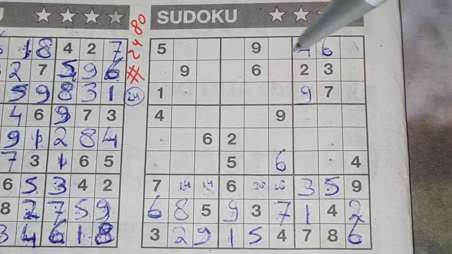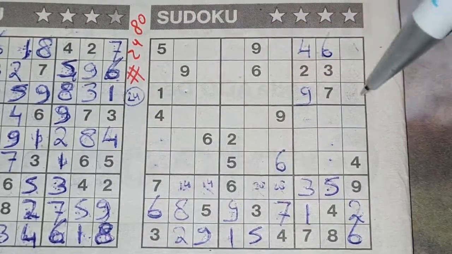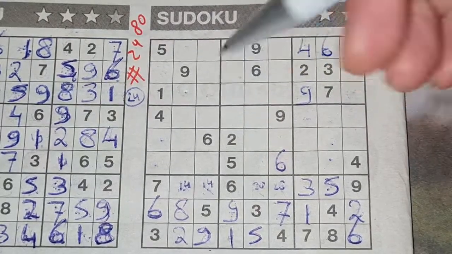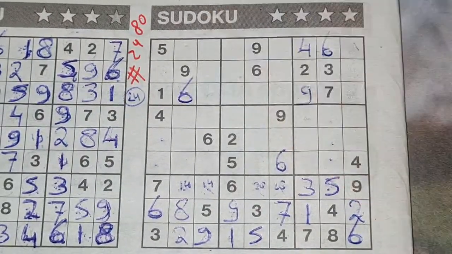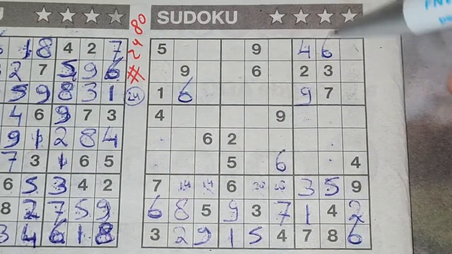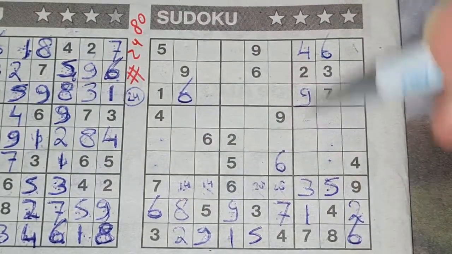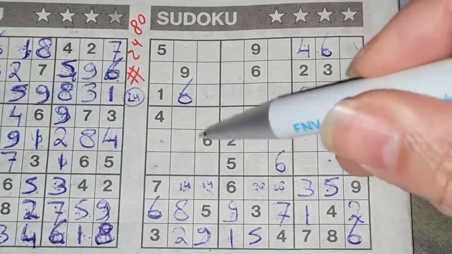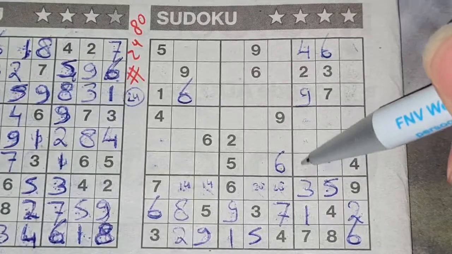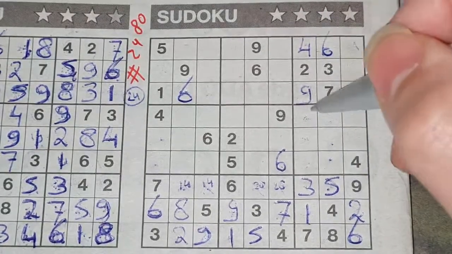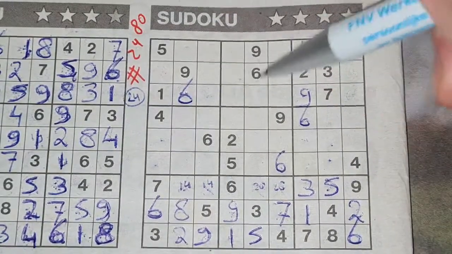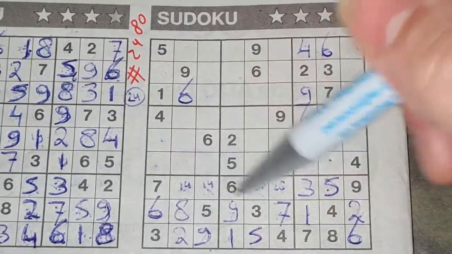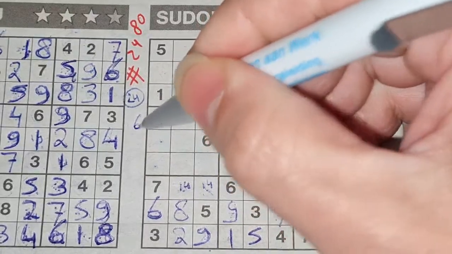6 in this row, the first row. 6 in the second row. So in the third row, only 2 places for the 6: here or there. We see there 6, no 6 there. 6 should be there. 6 in this column, 6 in the column next. So in that column, the only 3 places for the 6 are here, or there. We see here 6, we see there 6, so no 6s in those 2 boxes. One box left for the 6, should be there. And all the 6s are used. I can see digit number 1, number 6.